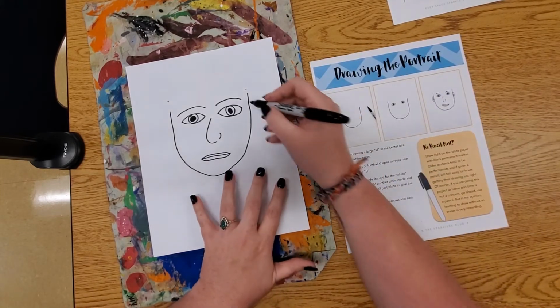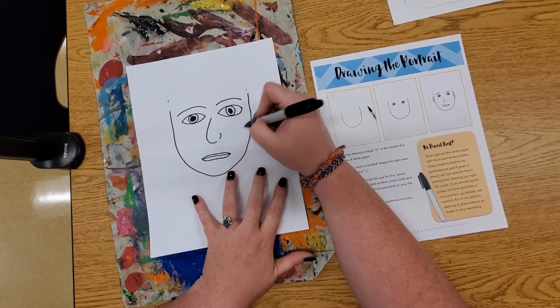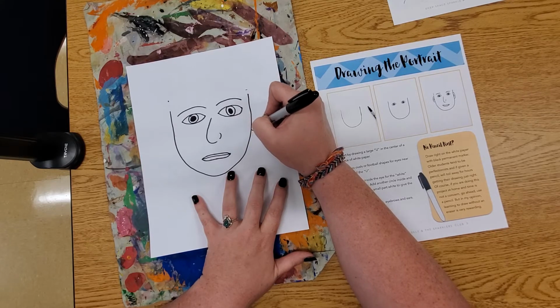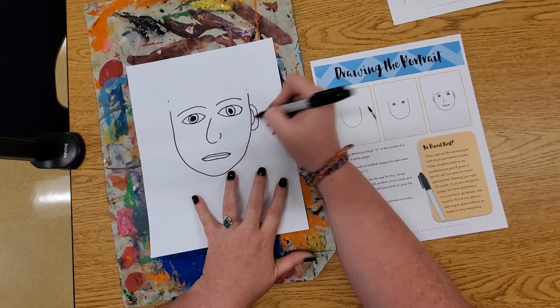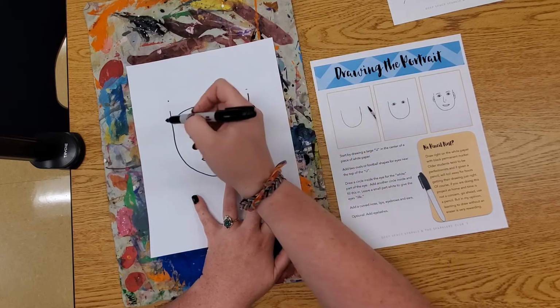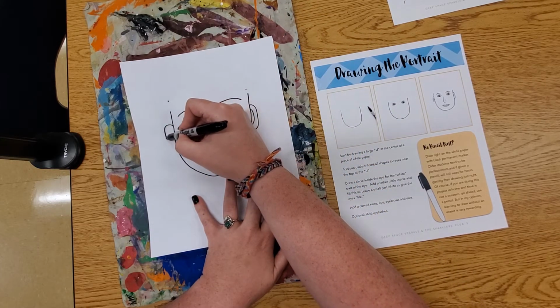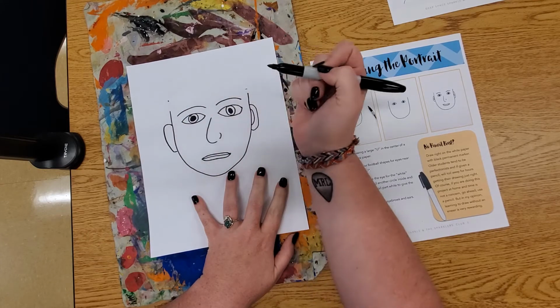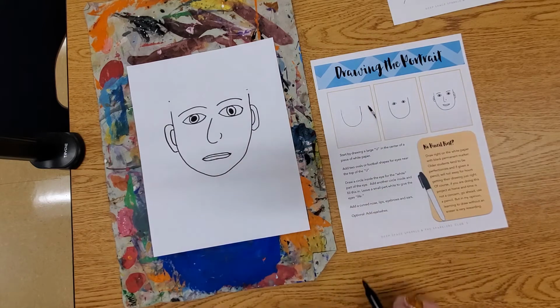Oh, we forgot ears. So ears kind of fall in between eyes and nose. The bottom of your ear should come out around where the nose is, and you just draw a C inside there, and it creates an idea that that's supposed to be an ear. Remember what I said about these not being perfect, and that ear sticks out a little bit more, and you know what? Some people just do.